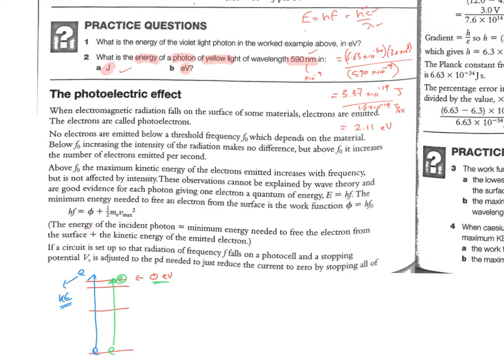So what we've got then is the photons coming in are what's giving the electrons the energy. The photons have energy E equals hf, so that's the energy they're giving to the electrons. But then the electrons have to have a minimum amount in order to escape, and this is called the work function. It has this symbol here.